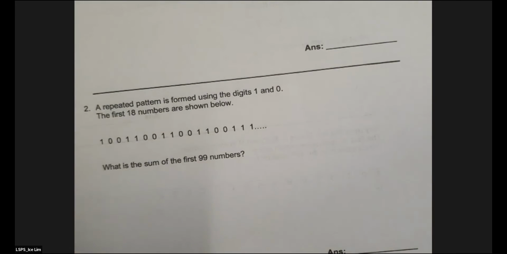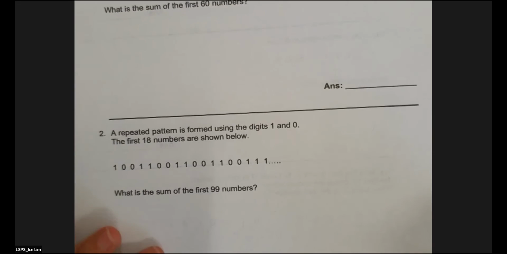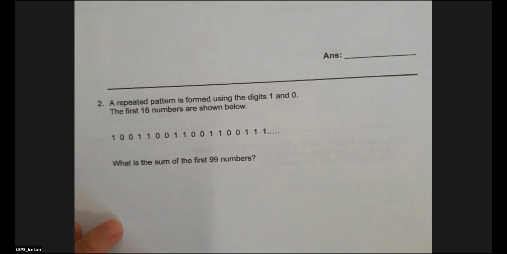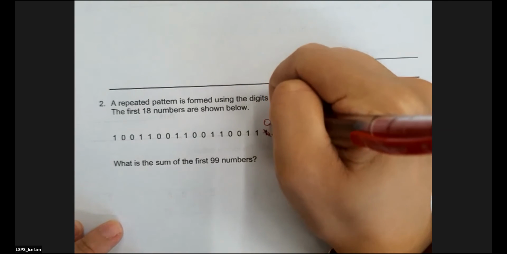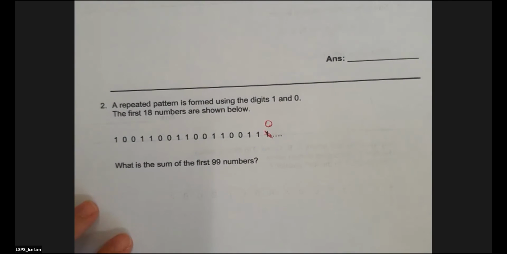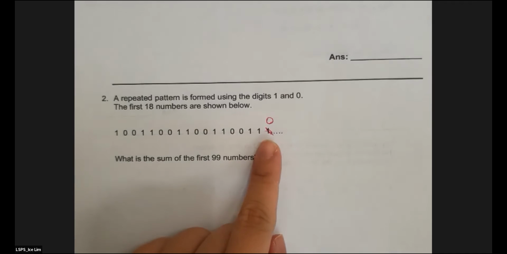Okay, let's take a look at this one. Key worksheet. Take note, question 2. This one, there's a printing error, a typo. The teacher said cancel this and change it to a 0. Question 2, change this last number 1 to a 0.